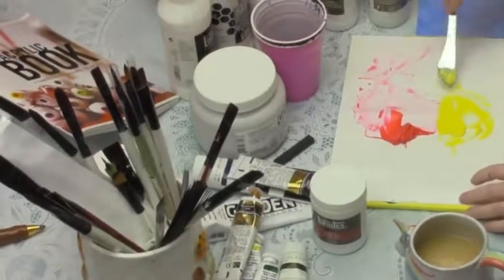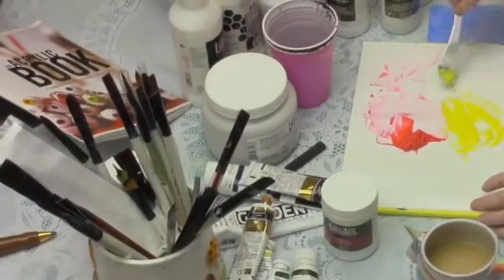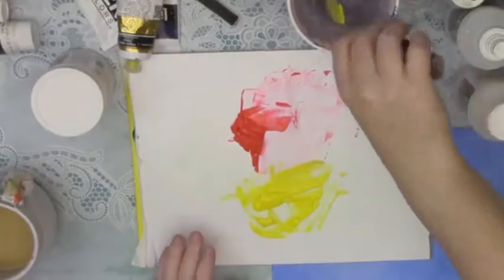So look at this. You can see that this levels. This is self-leveling. So the difference between the gloss medium and varnish and this is the way it holds body. We're going to go over varnish again.